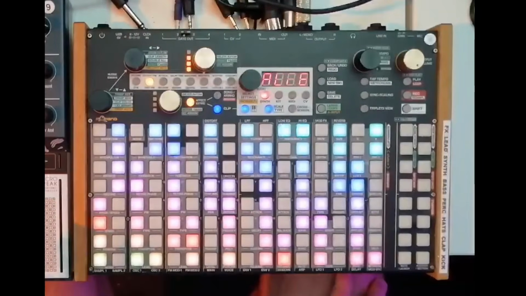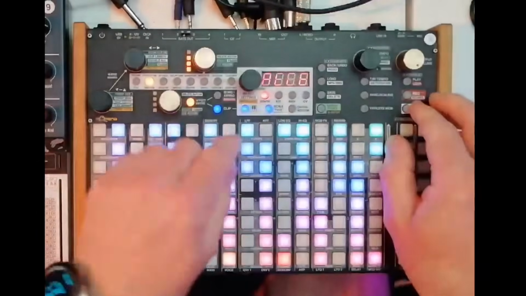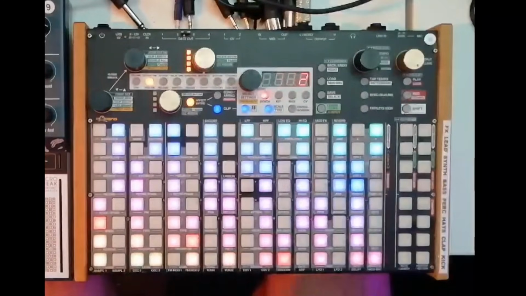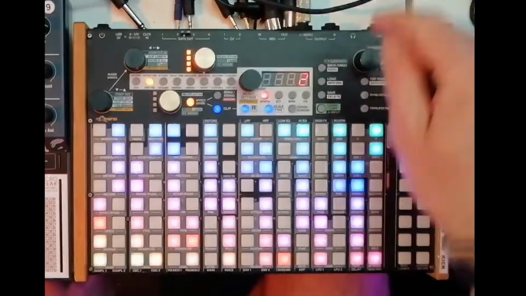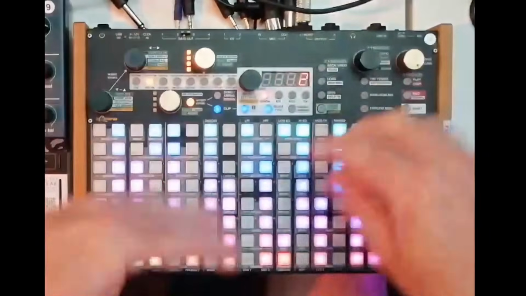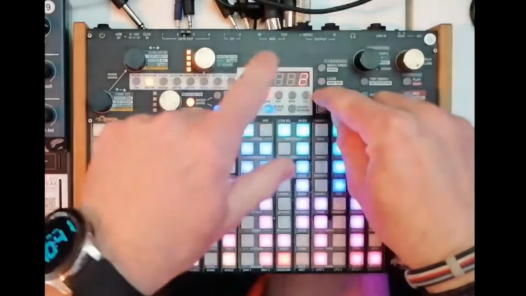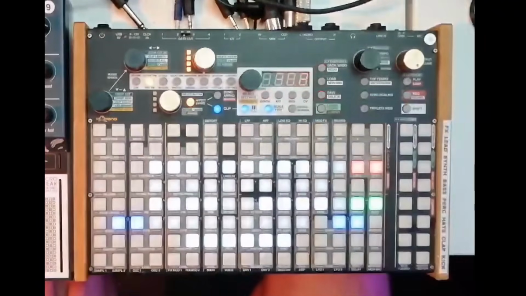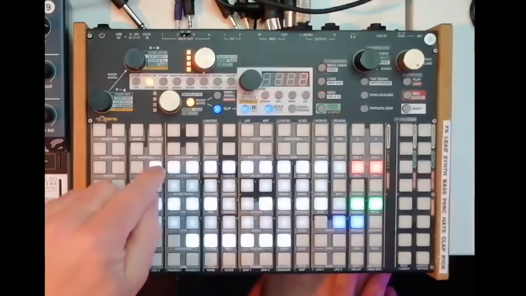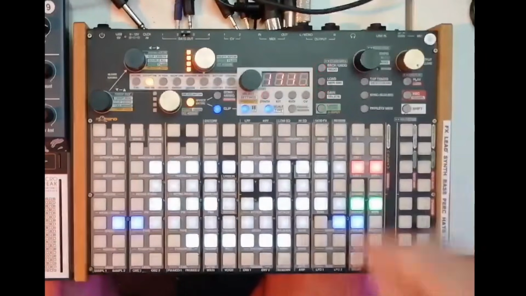So if we look now at how to create a folder for a completely new patch. I'm just going to create a new synth here. So we've got an initialized patch here. Once you've made any changes you want and you want to save this into a folder, we're going to hold save and press down on synth here. Now the first thing we've got to do is give our folder a name. So I'm going to call the folder, I don't know, 111.